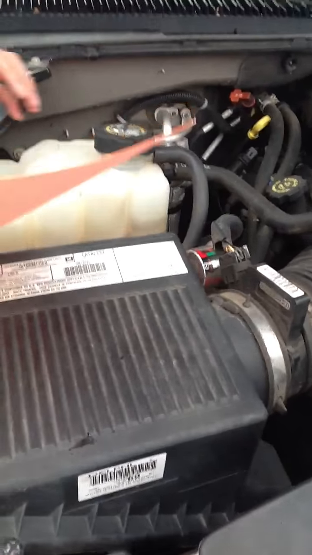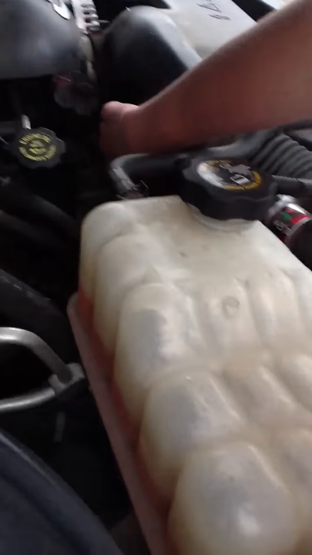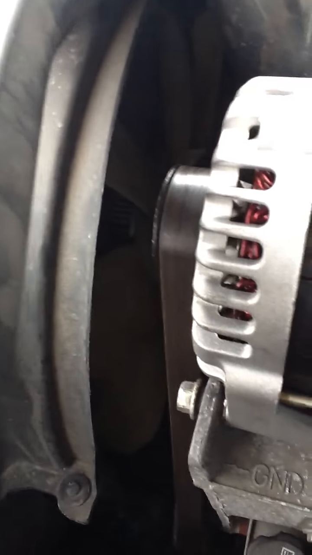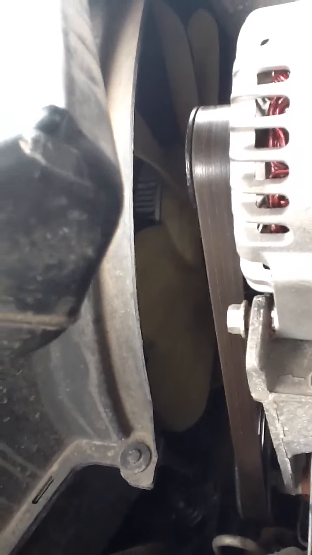But to assist that, there's also a fan back here that's connected to the camshaft. I don't know if you can see that in there. You can see it better over here. You see it? So that's connected to the camshaft, and it spins and it pulls. It's a giant fan. It pulls a bunch of air in. It's starting to rain. Let's go quick here.